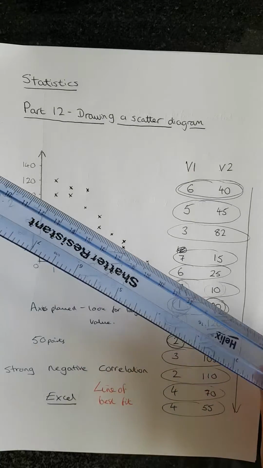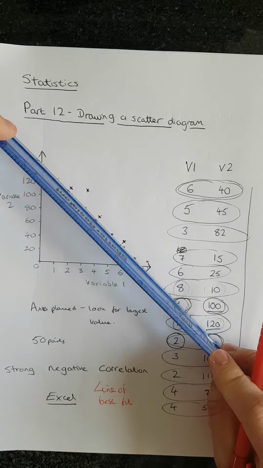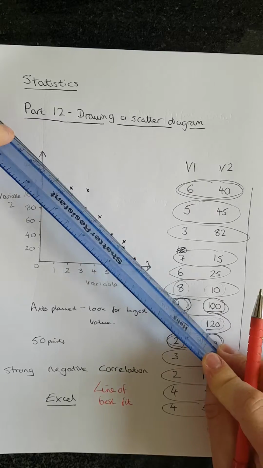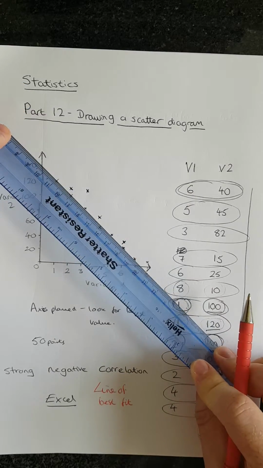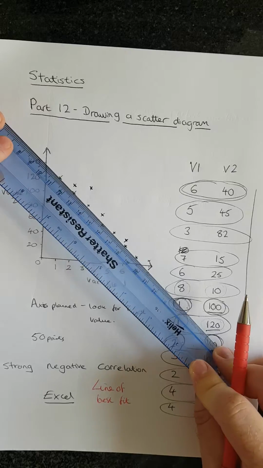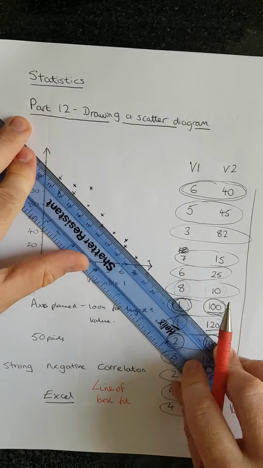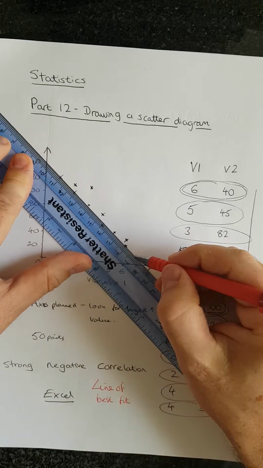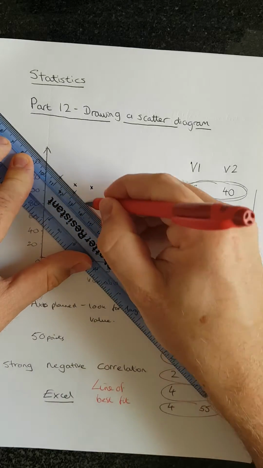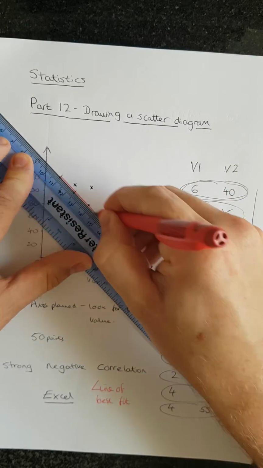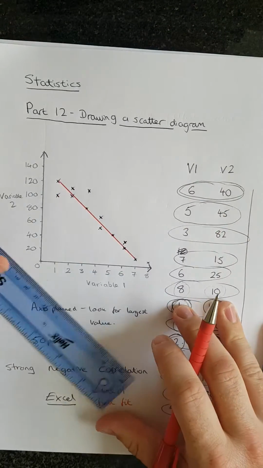That's not a bad way of guessing. But I'm going to try and make sure that not only do I have half the points on either side, but my lines are as short as possible. And it won't matter if I'm not exactly accurate. There's where I think the line of best fit is.